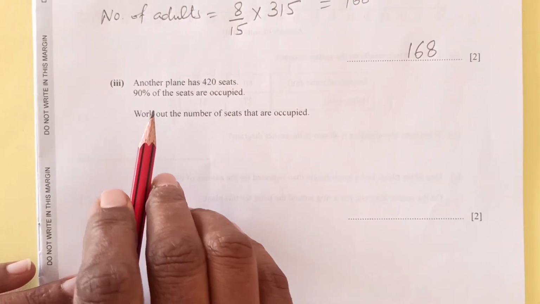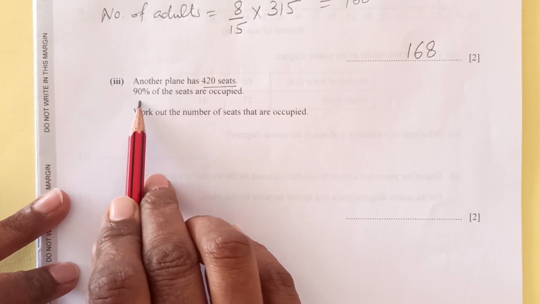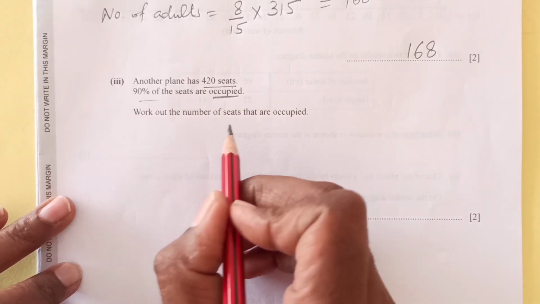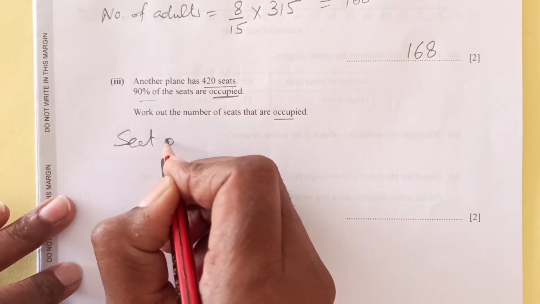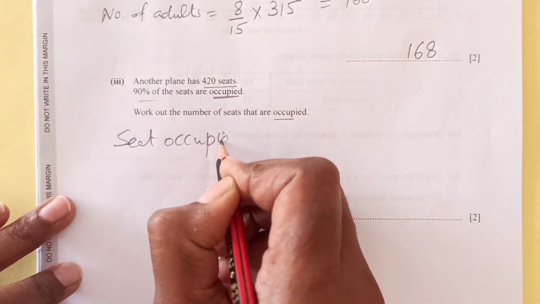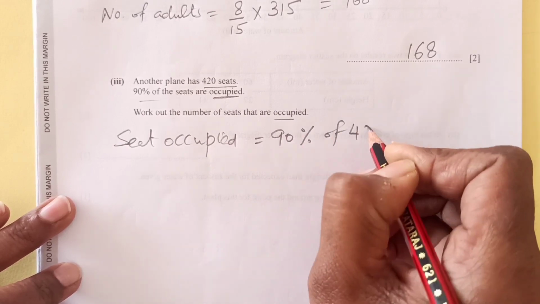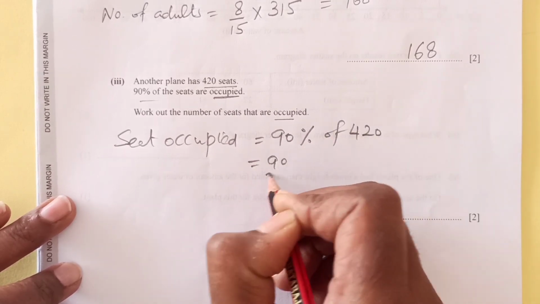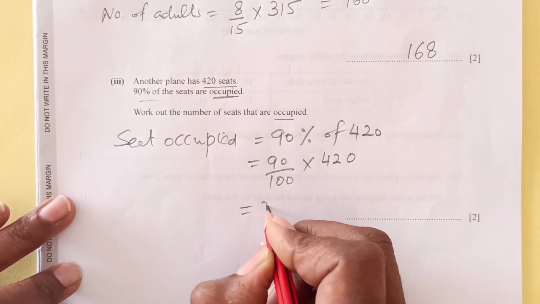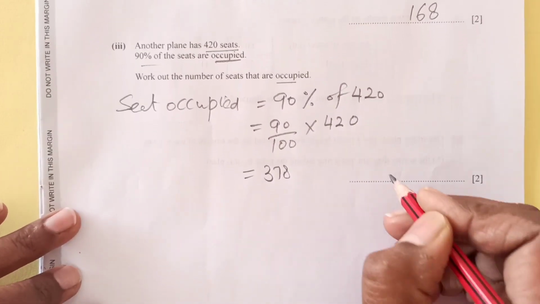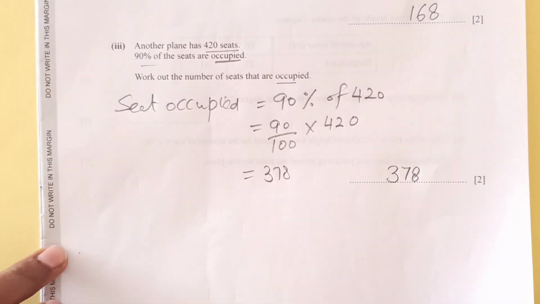Now part 3, another plane has 420 seats. 90% of the seats are occupied. Work out the number of seats that are occupied. So seats occupied are 90% of 420. So this is 90 over 100 times 420. I've already calculated that. This comes out to be 378, right?